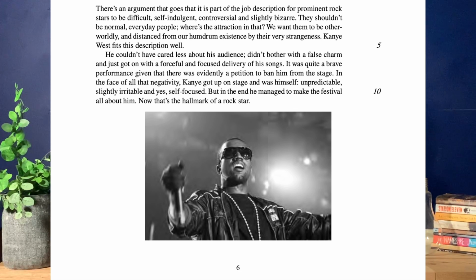So if we take a look at what has existed before it about Kanye not caring less about his audience, didn't bother with a false charm, quite a brave performance, there was a petition to ban him from the stage. In the face of all that negativity, he was himself, unpredictable, irritable, self-focused, but in the end, he managed to make the festival all about him. Now, that's the hallmark of a true rock star. And so when we think about that and jump back down to these answers, we have to think, well, is the writer being polite there?